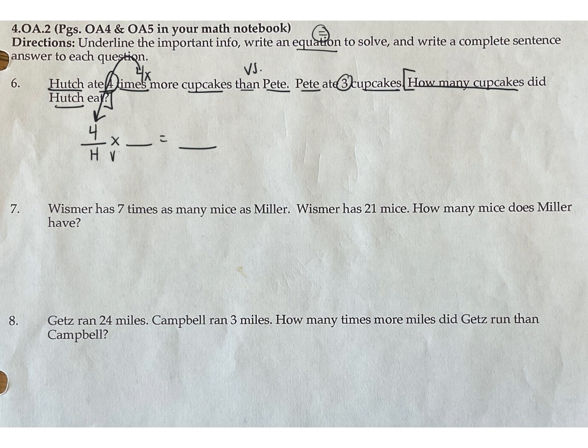Hutch ate 4 times as many as Pete. We know that Pete ate 3 cupcakes. We're going to say 3 cc for cupcakes. And we know 4 times 3 is 12 cupcakes. For Hutch, answer the question with a complete sentence. Hutch ate 12 cupcakes. There we go.